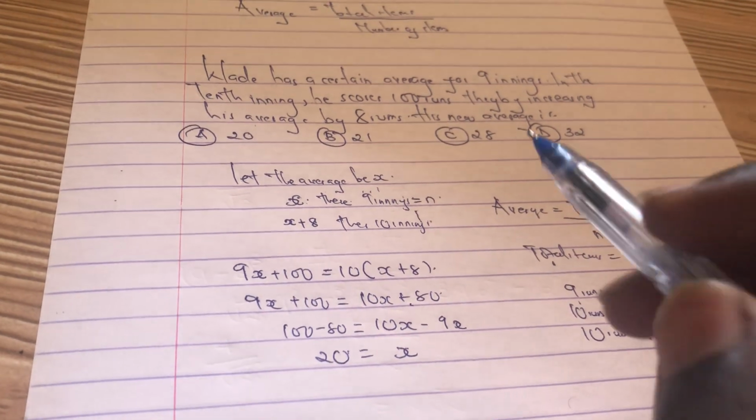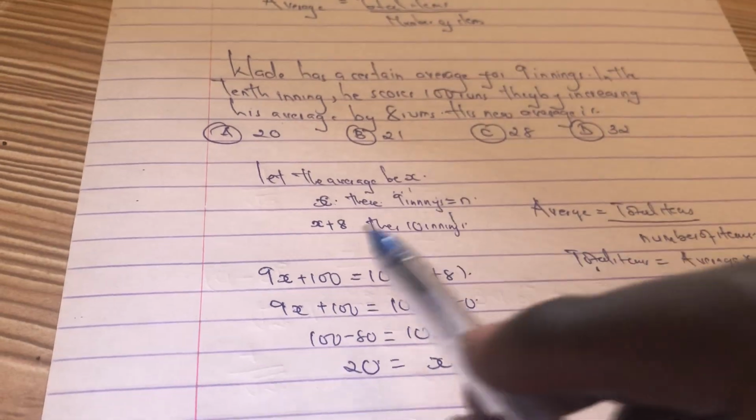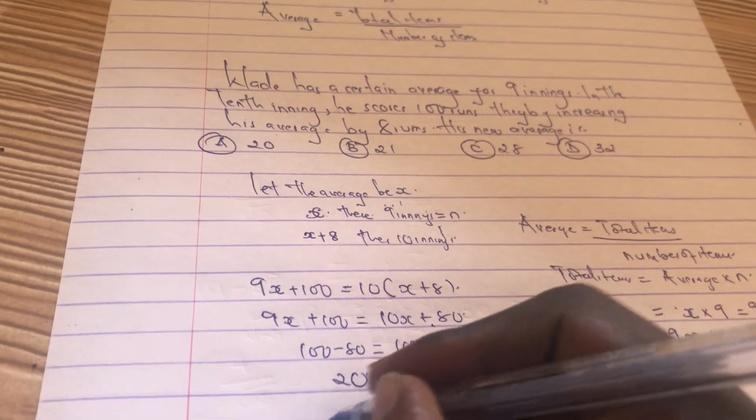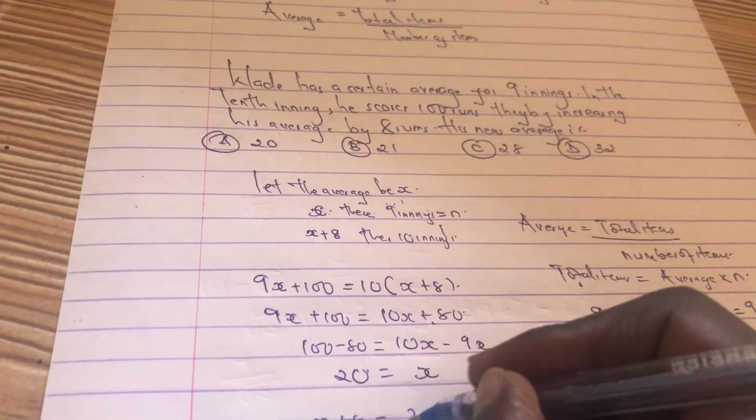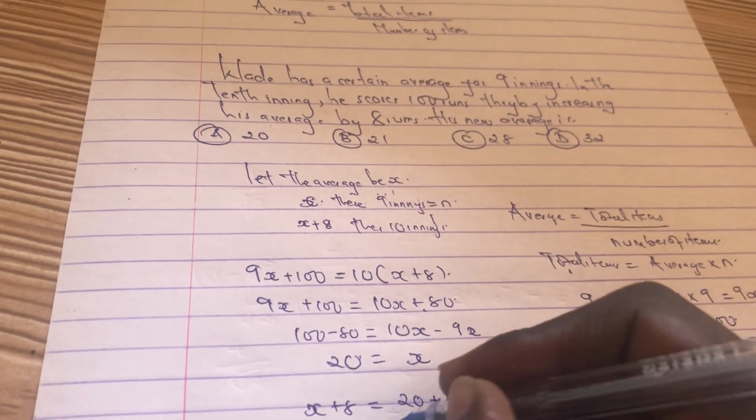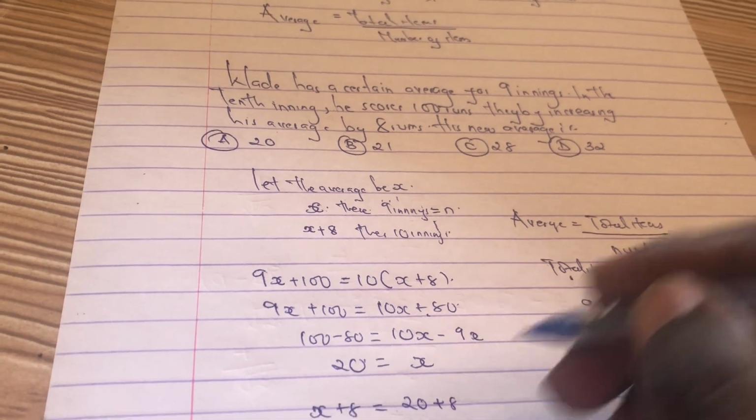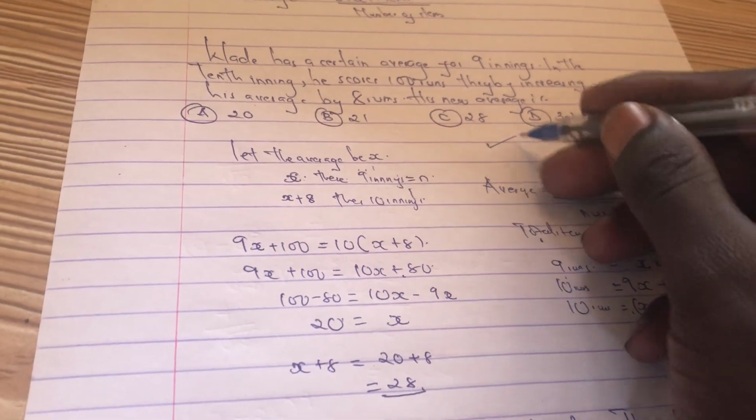But what did they ask us? They asked for his new average. His new average is x plus 8. So x plus 8, which is the new average, will be 20 plus 8. And the answer will be 28, which will be C.